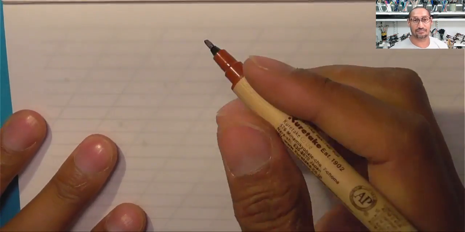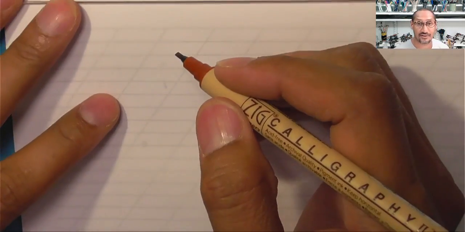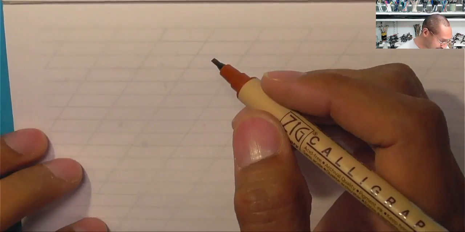So I'm going to write small because it takes a lot of paper as well as time and effort to do this. I'm just going to run through a series of these letters. So we have some simplified cadelles.